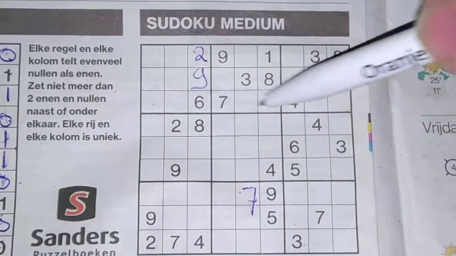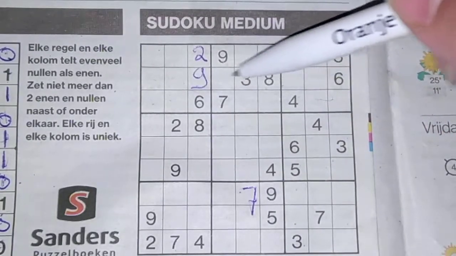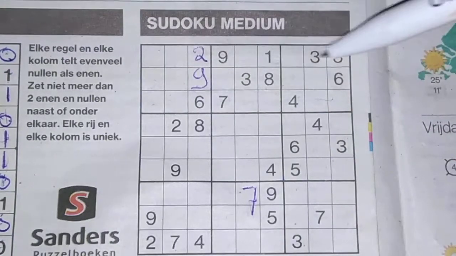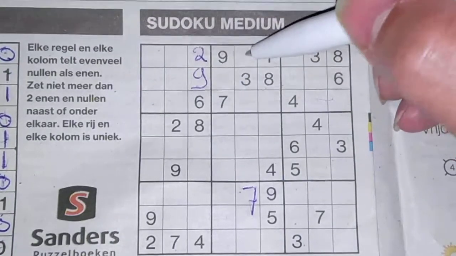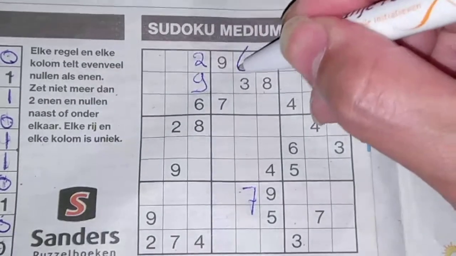A 6 in this row, a 6 in the second row. So in the first row, the only place for a 6 should be there.